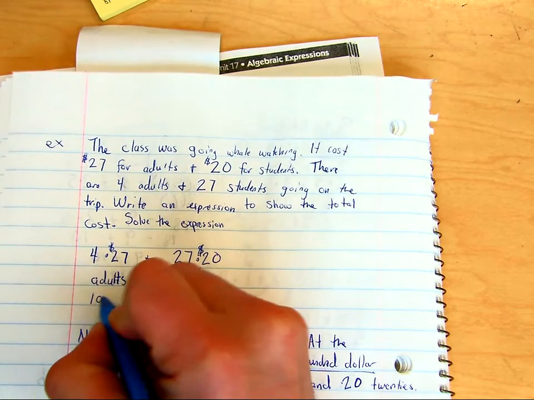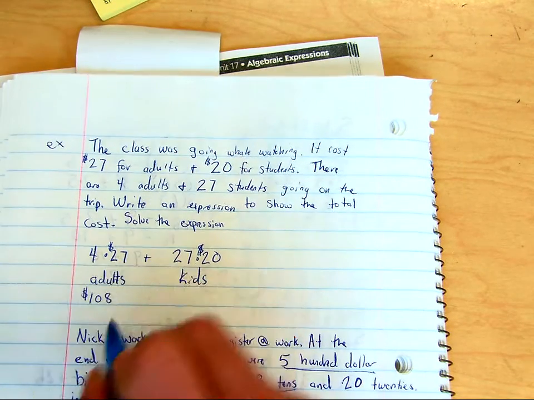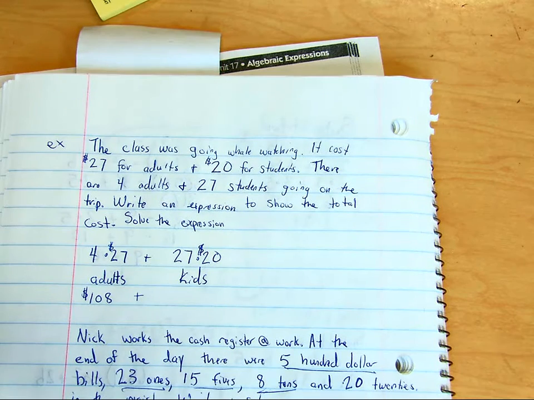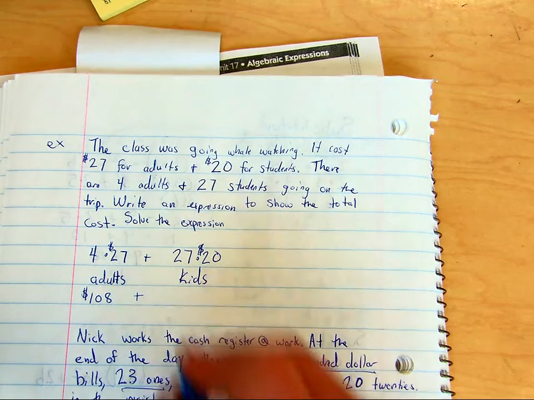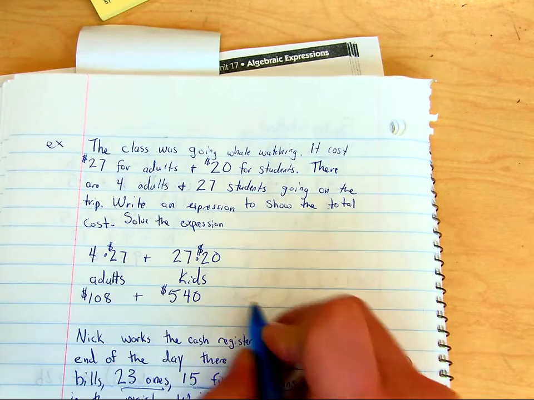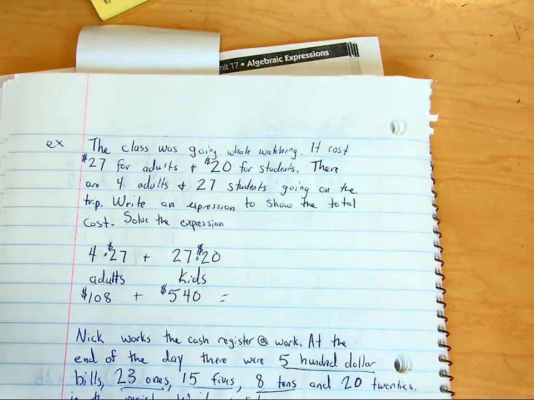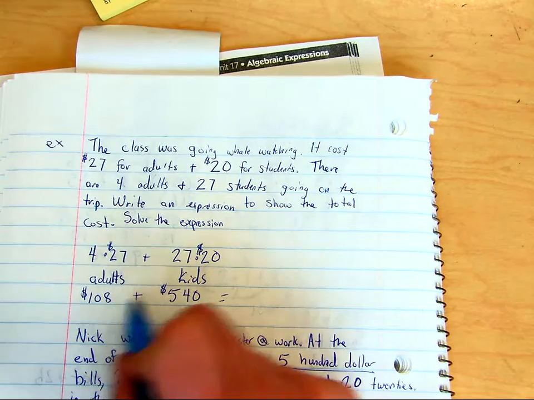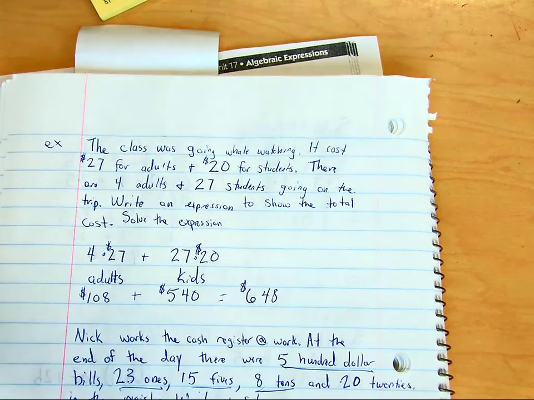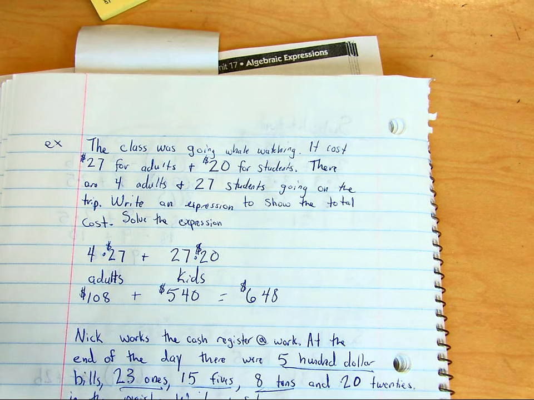Is $108 for the adults. 27 times 20. Leanne, did you get that? $540. So altogether, when I add those, I would get $648. Are there questions from anybody on any of this stuff?